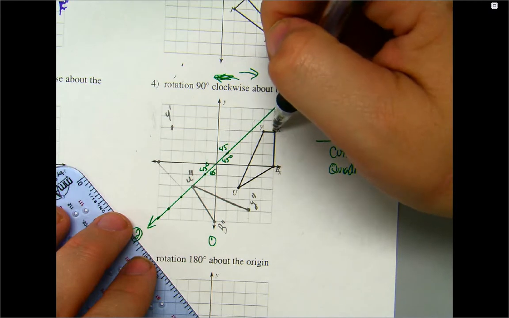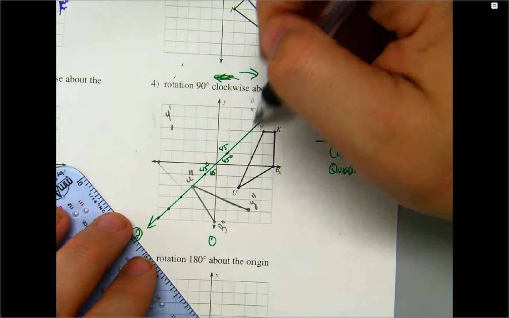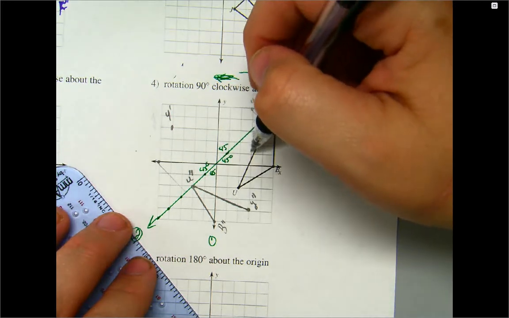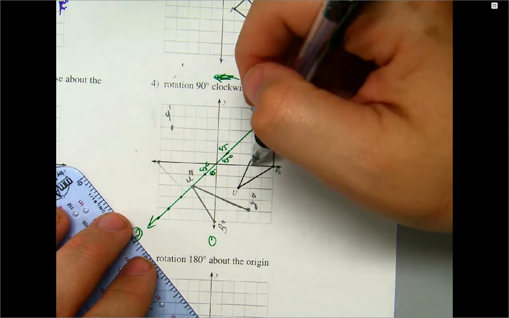Then I have to go through this one. 1, 2, 3, 4, 5. 1, 2, 3, 4, 5. There's K double prime.